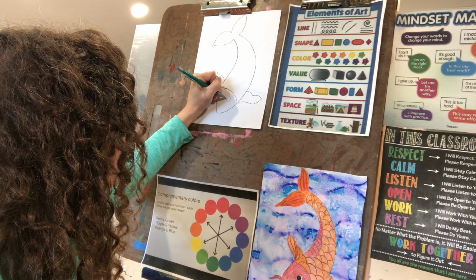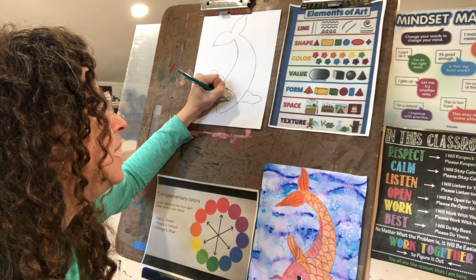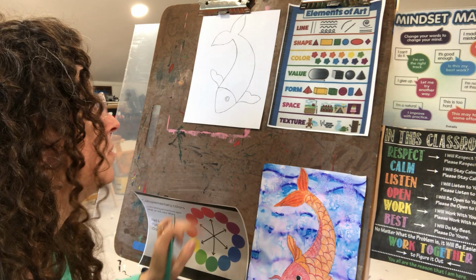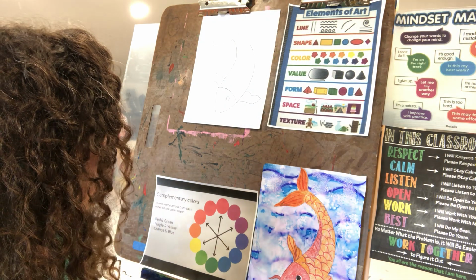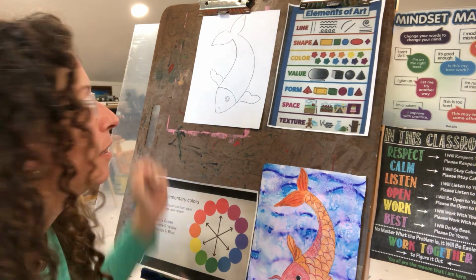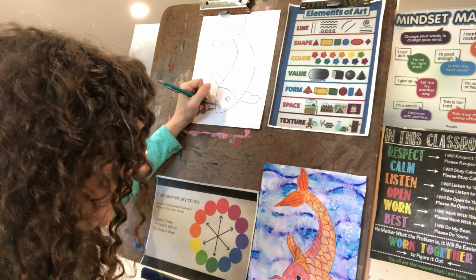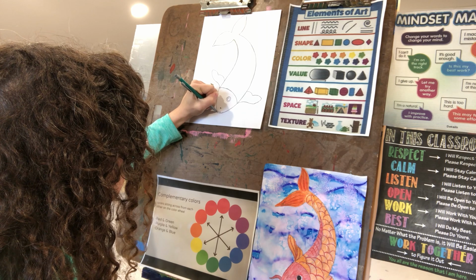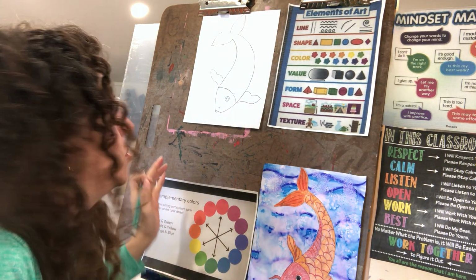And let's see, we do need a circle. We're going to add a circle here on this side for his eye, and then inside of that circle, show me a smaller circle, a smaller size circle. Great. Okay, now we need a little mark right there for his nostril because they actually do have them, just like we do. And then a little V laying down. That's going to be the opening for the mouth if you want to. If you don't want to, you don't have to.